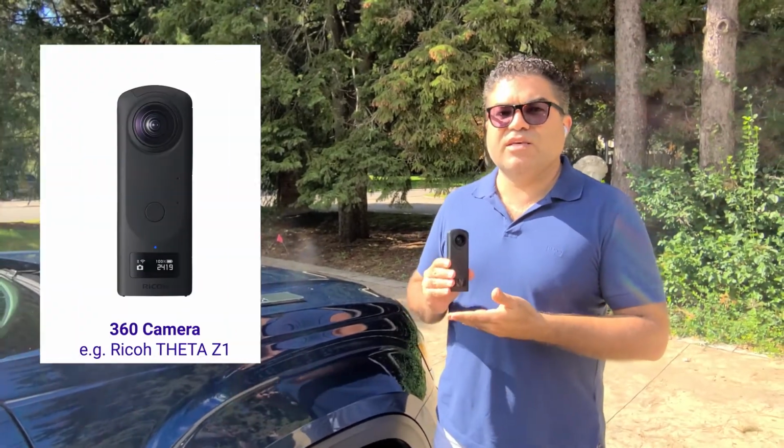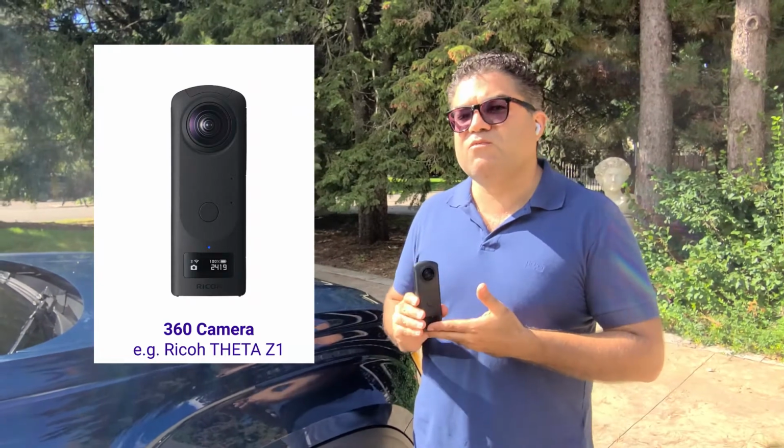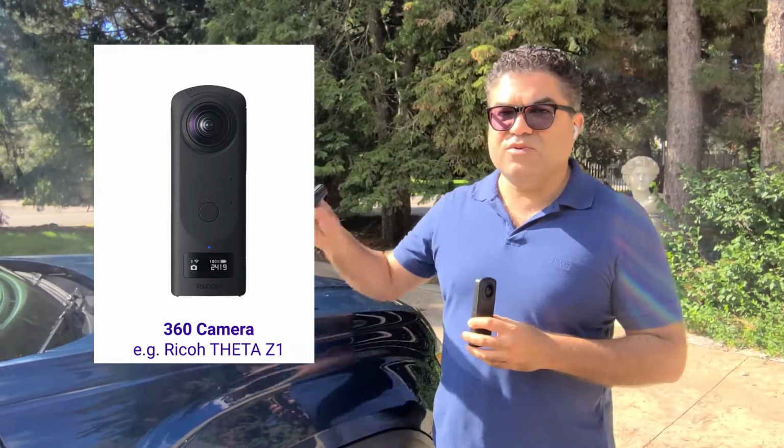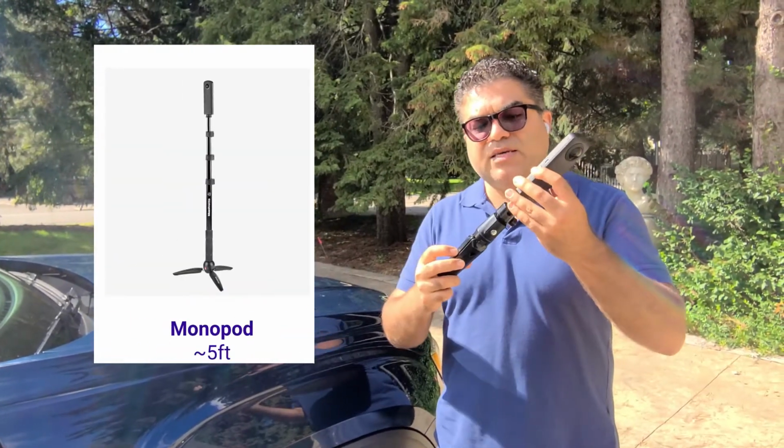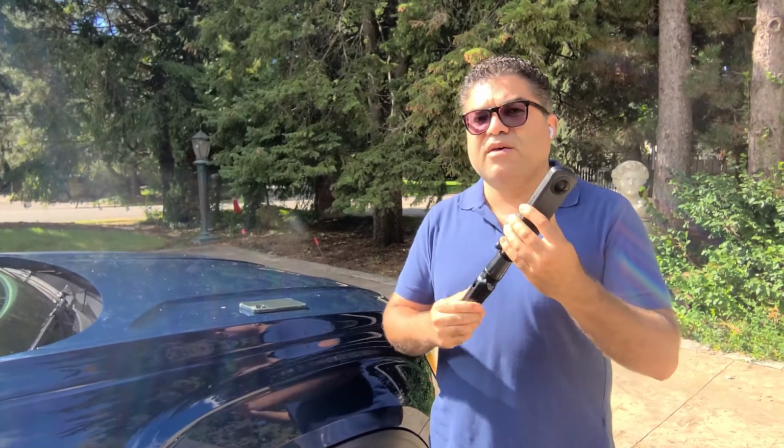Our recommendation is a Ricoh Theta Z1. And on top of that, you will also need a monopod. The monopod is to connect to your 360 camera and be able to capture.